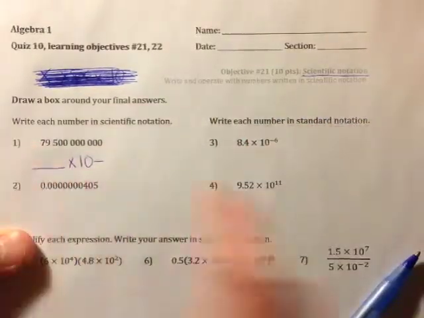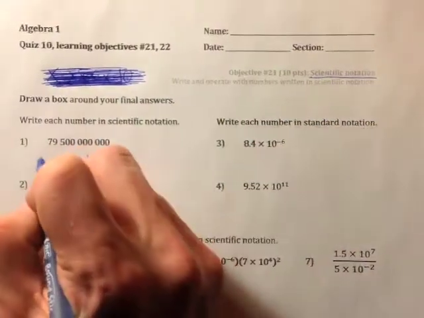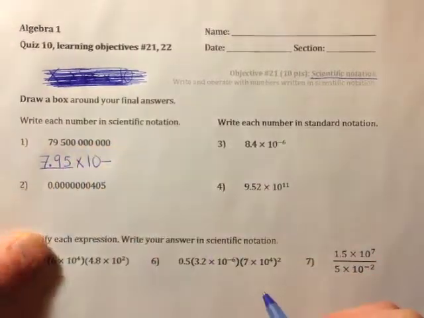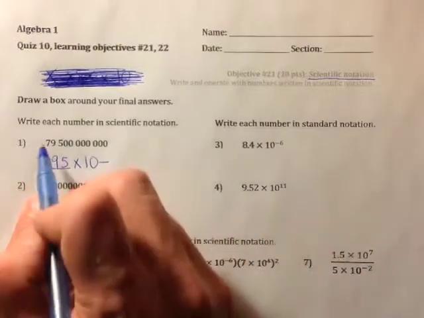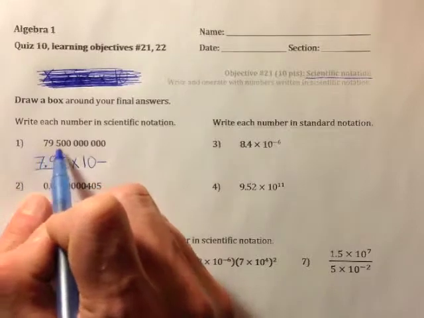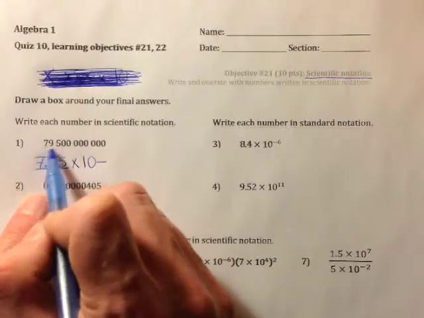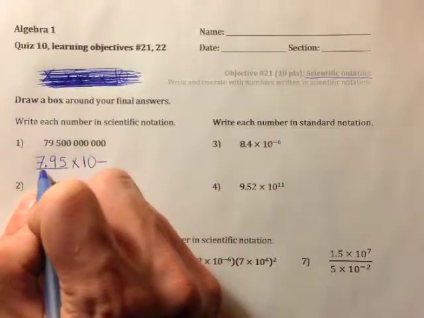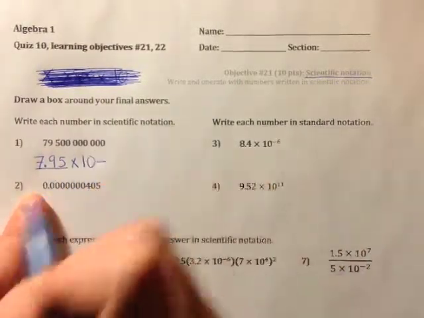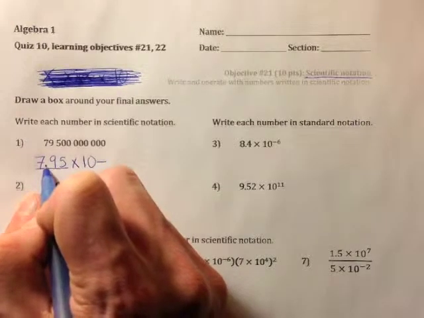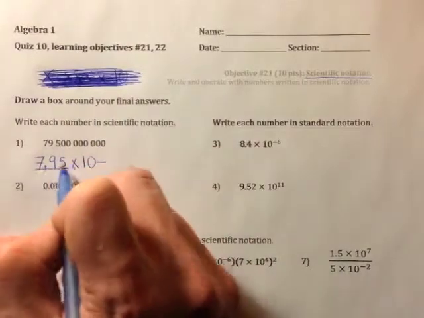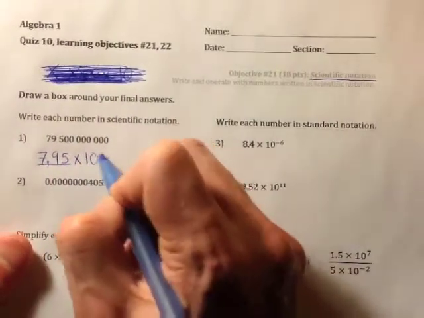First of all, the number that is out front is going to be 7.95. I know that because we have the 795 at the very front of the number. Those are the only non-zero digits in the entire number. I put the decimal point right here because scientific notation always requires just one digit to the left of the decimal point. So 7.95 times 10 to what power?